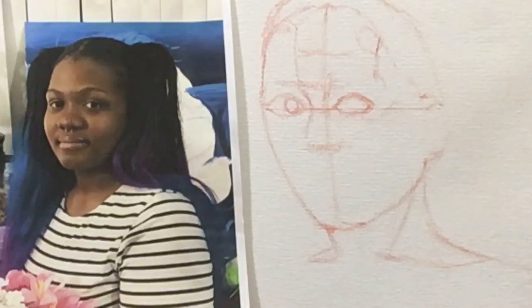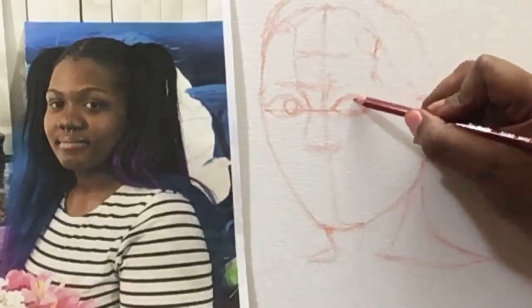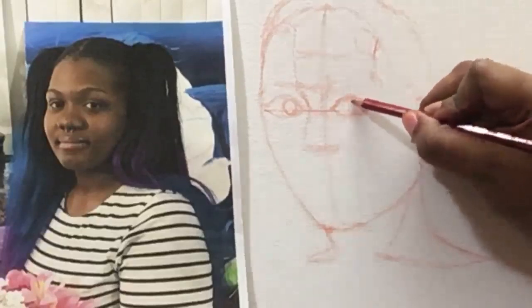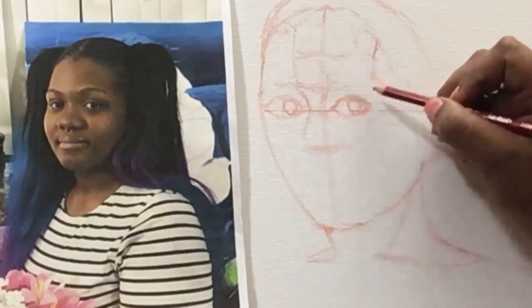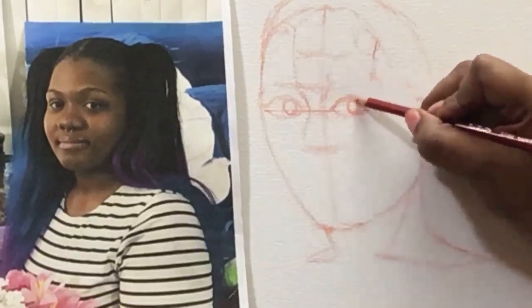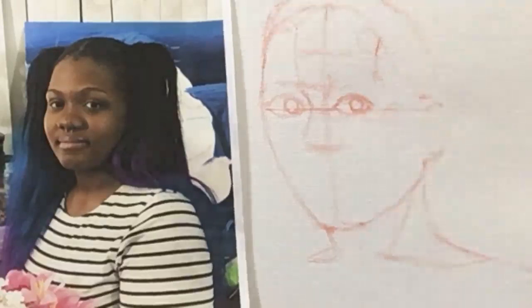That's why I say draw lightly, because you can always alter this. Okay, and then the other eye, remember we're doing a circle. We're not doing a weird half oval. We're doing a circle. Circles are our friend.